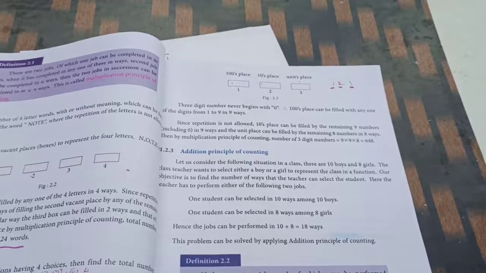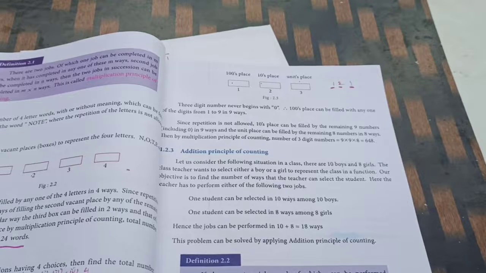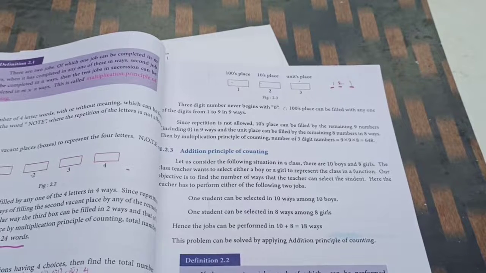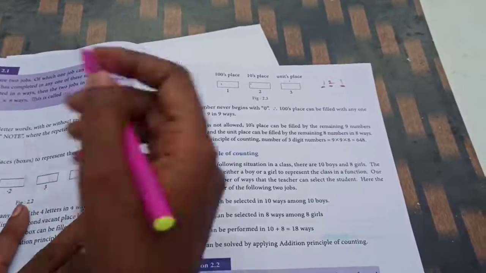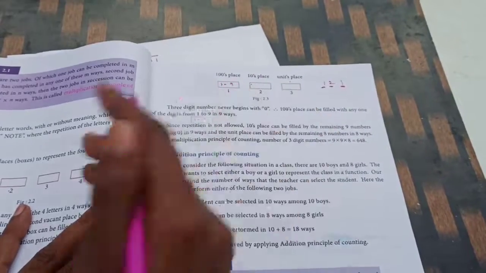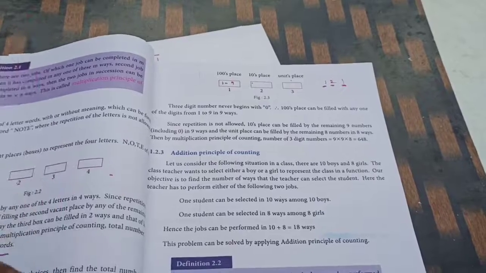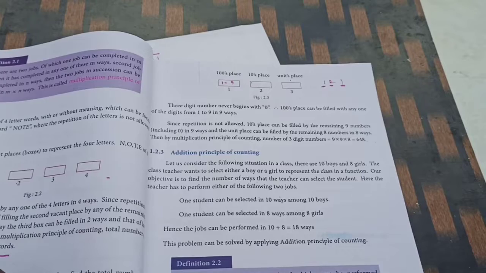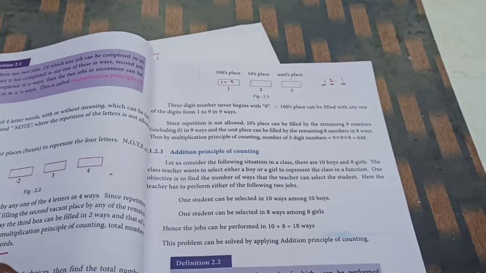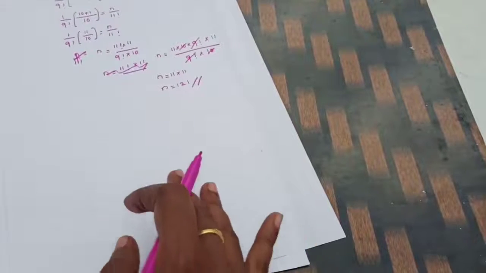So I said the smallest 3-digit number is 100 and the biggest 3-digit number is 999. So the hundreds place will only come from 1 to 9. So this hundreds digit will be filled from 1 to 9 only. Since repetition is not allowed, the tens digit can be filled by the remaining 9 numbers, including 0. Am I right? Here you will have some confusion, because of that I am explaining here.